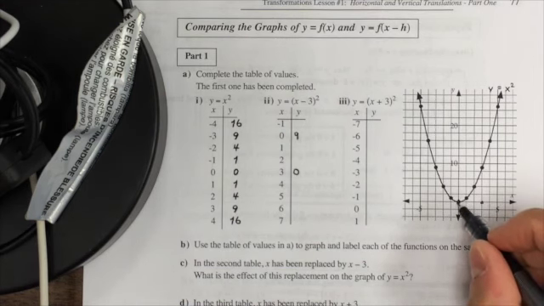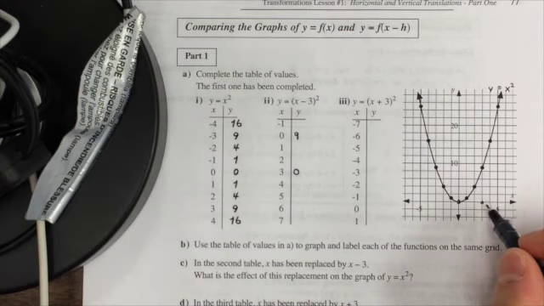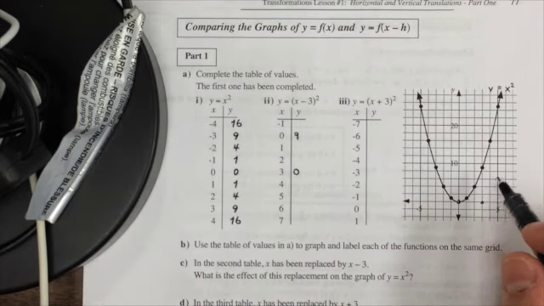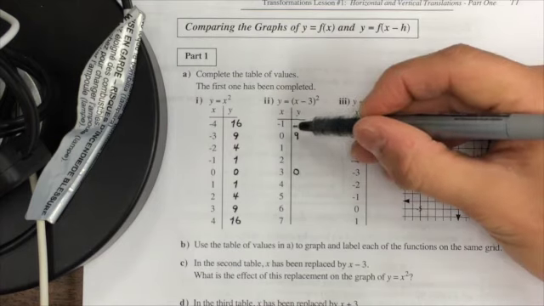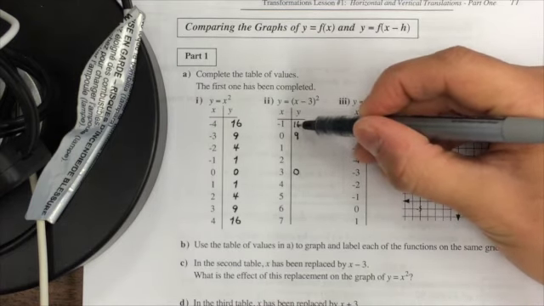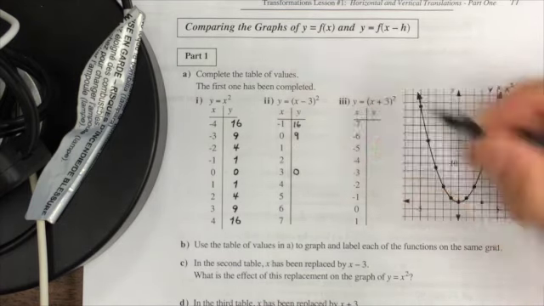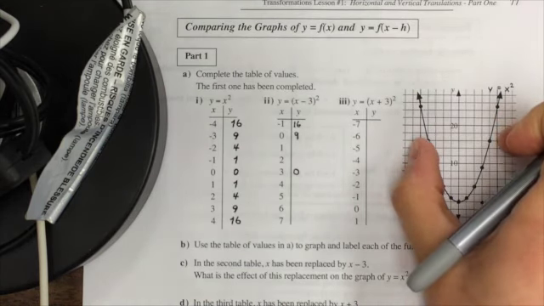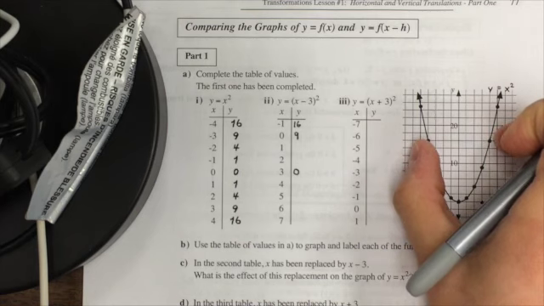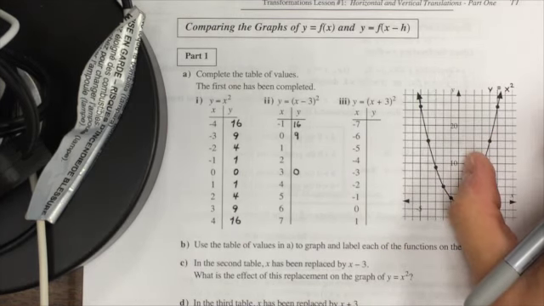I moved from my origin, which was at 0, 0, and I moved that to 3. So now my y values are again going to change. So at -1, I'm going to be at 16. At 1, so basically all these points are shifting over by 3.